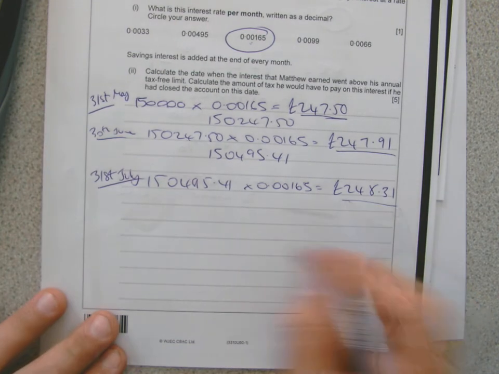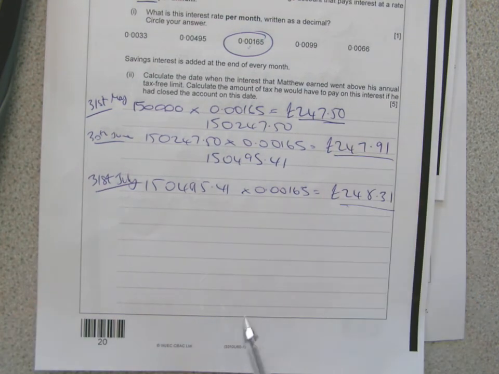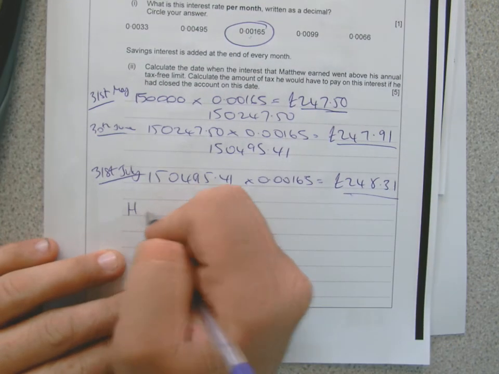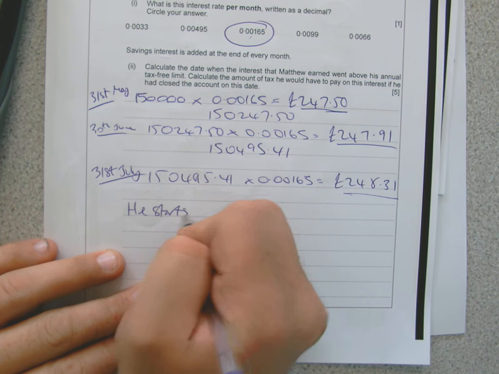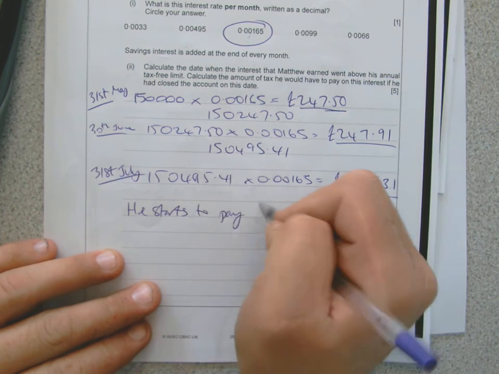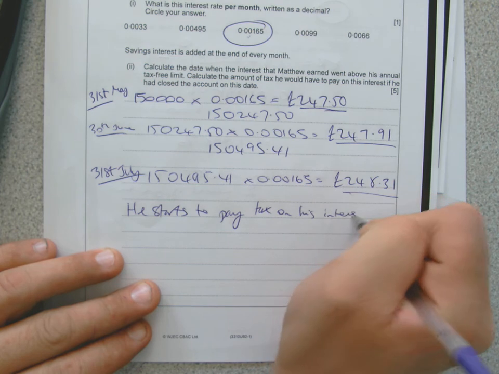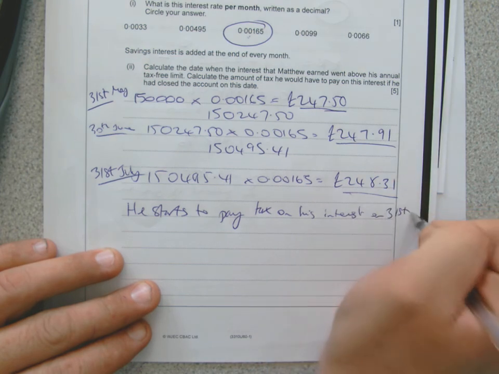That's the interest he earns at the end of the next month. So he's gone above it, hasn't he? The date he starts to pay tax on his interest will be the 31st of July.